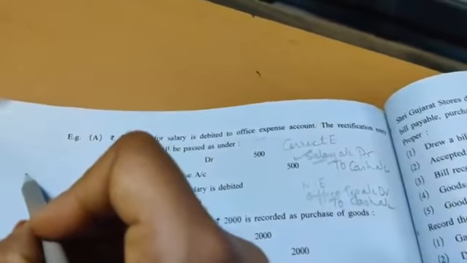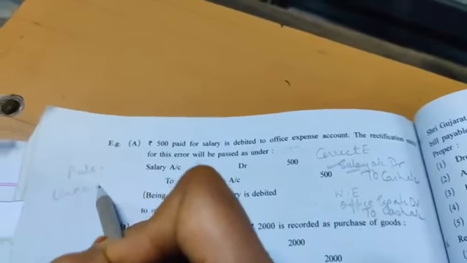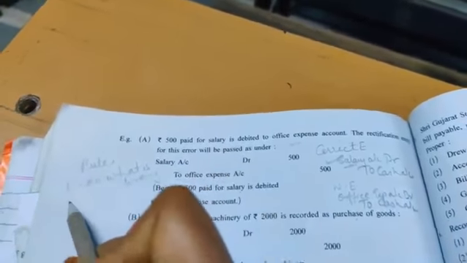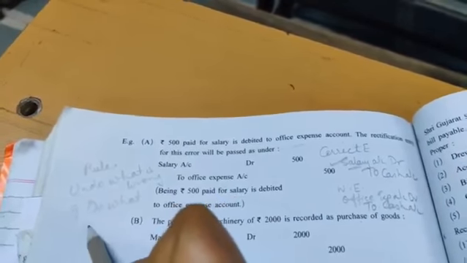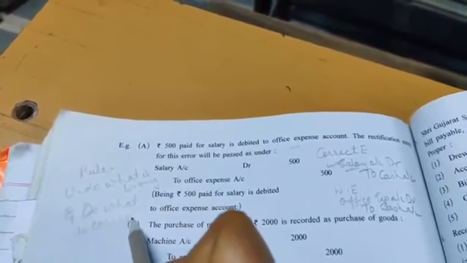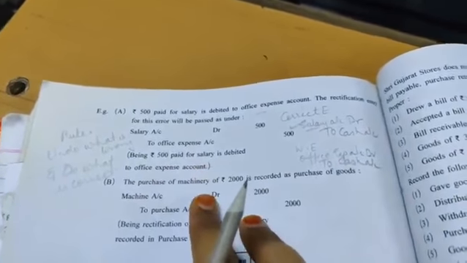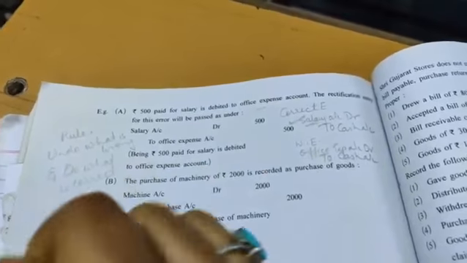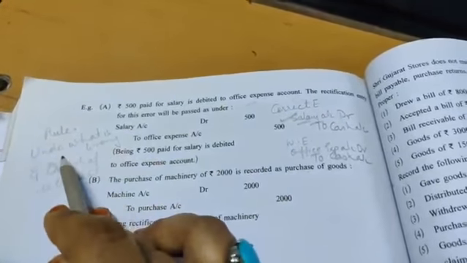Okay. So in short, what rule you have to remember? Undo what is wrong and do what is correct. Okay, there is a separate chapter for this in accounts part 2 textbook, which we'll be learning soon, but right now this few entries are there, so you will remember like this: undo what is wrong and do what is correct. See, undo means do opposite.